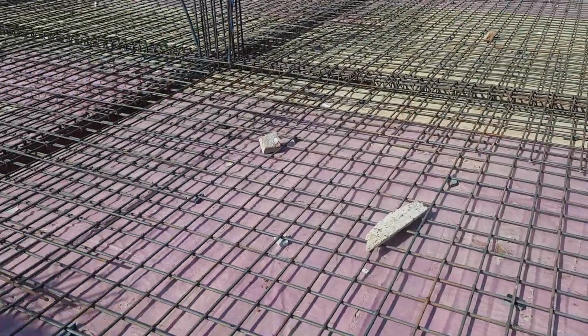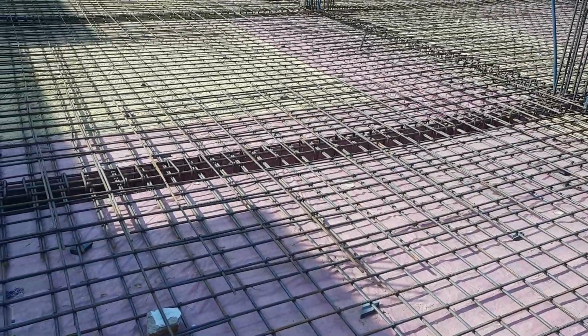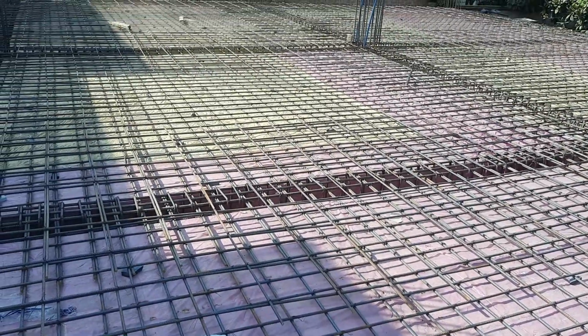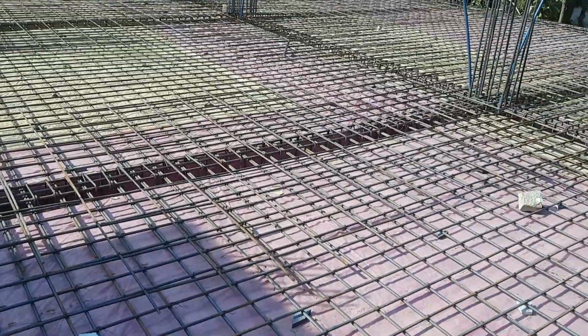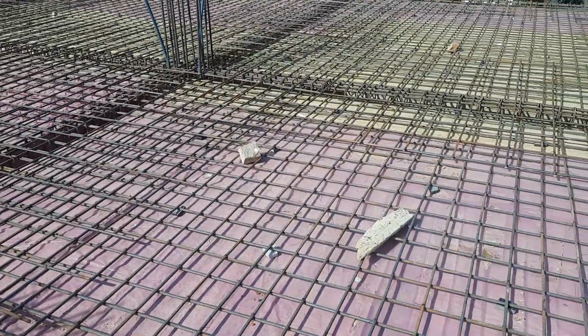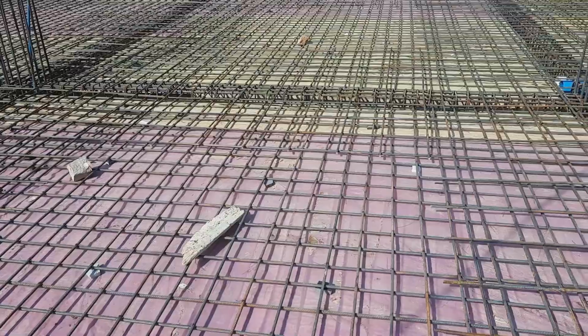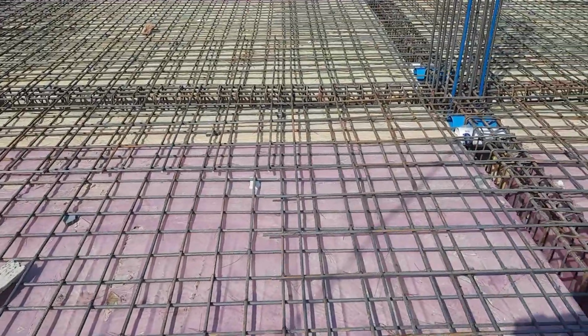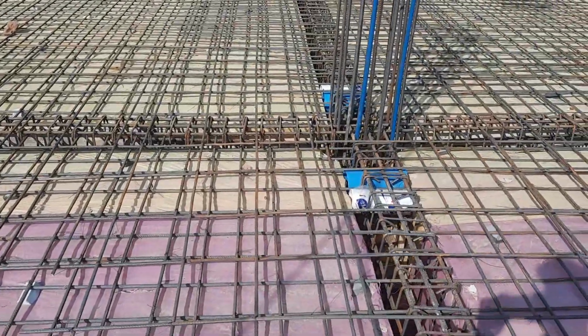In this short practical video, I will guide you on the design of steel reinforcement in the construction of this RCC slab, which is designed for a 5-story commercial building. Let me guide you through some important technical terms in the construction of this RCC slab.